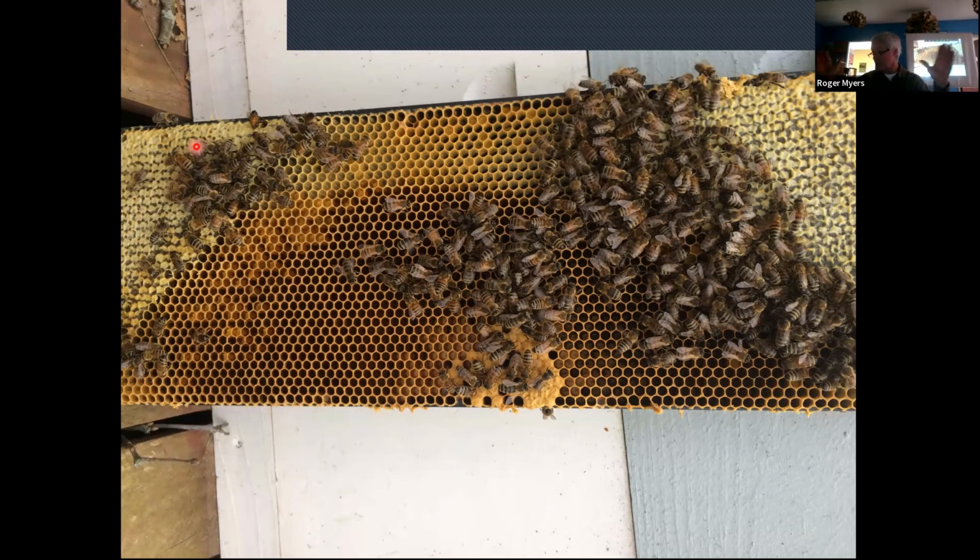So they have capped honey and uncapped honey. And the uncapped honey is a lot easier to eat. If you would smoke them hard enough, give them enough time, they'd probably chew some of the cappings off. Once they clean everything else, you can see a little pollen in the corner.